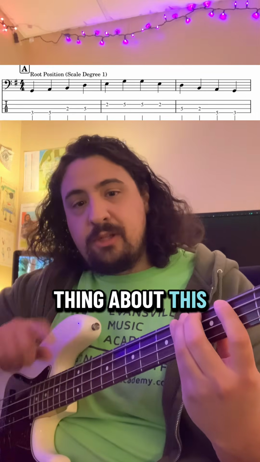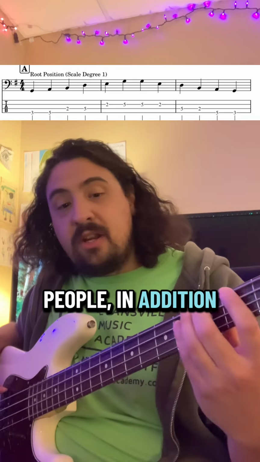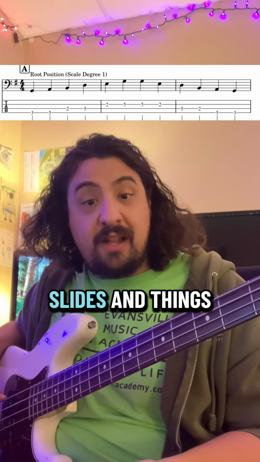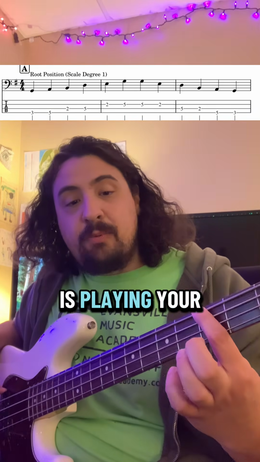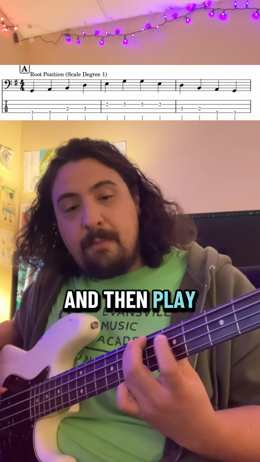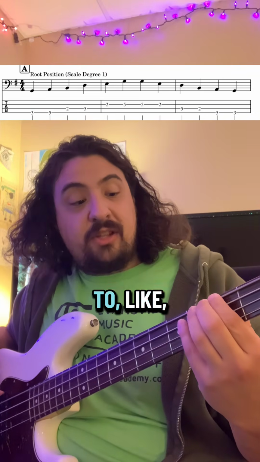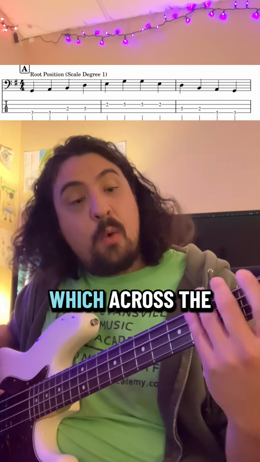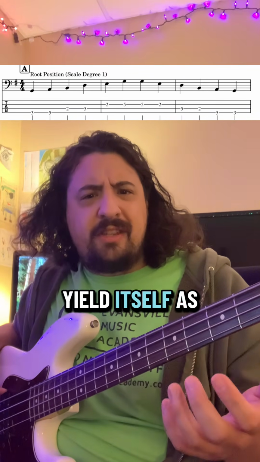But one more thing about this position in particular. A lot of people, in addition to playing across the neck like this, like to go up it, and you can get some really cool slides and things like that. So what you end up doing is playing your first note here, then you shift up a whole step, and then play everything in this box. So what that does is it gives you access to glisses and slides and stuff like that. So you can go like... and all that kind of stuff, which across the neck, it doesn't lend itself as well to.